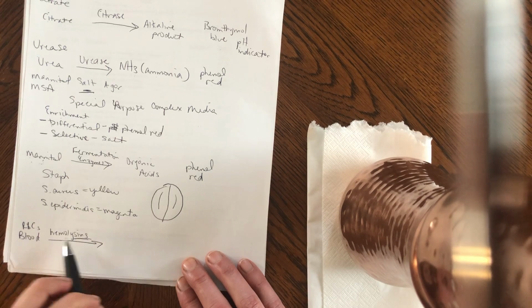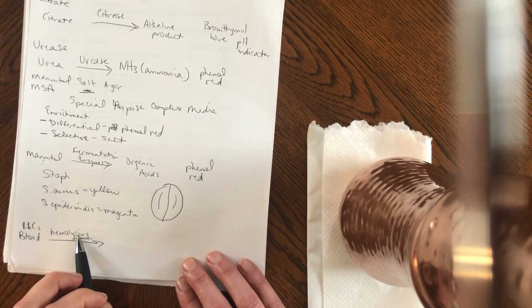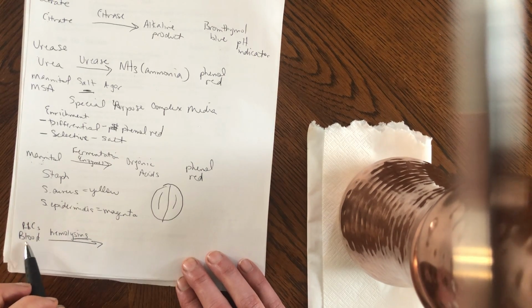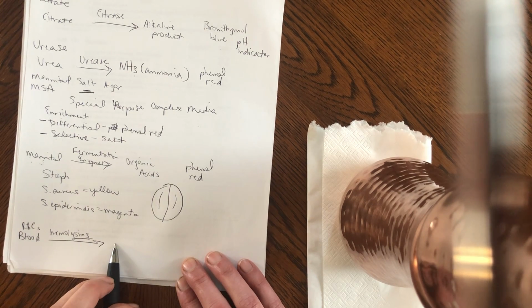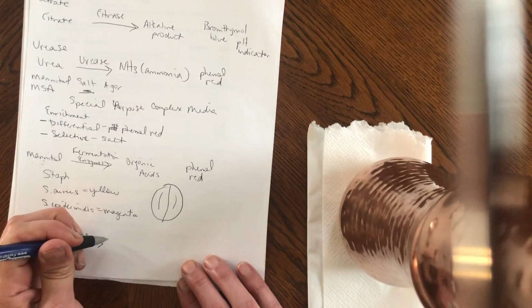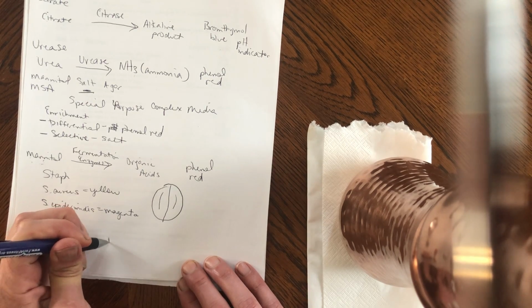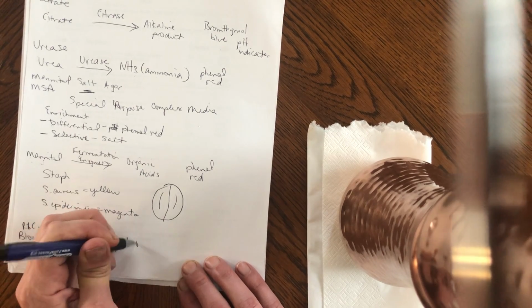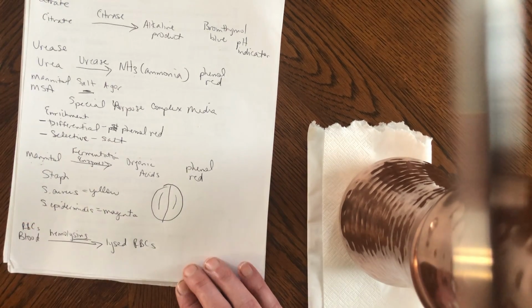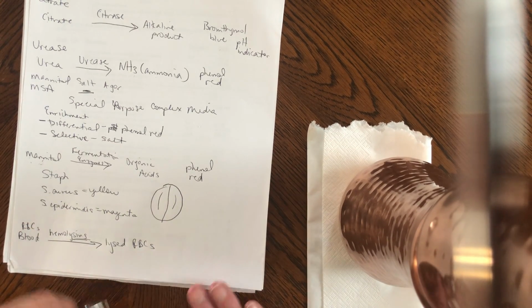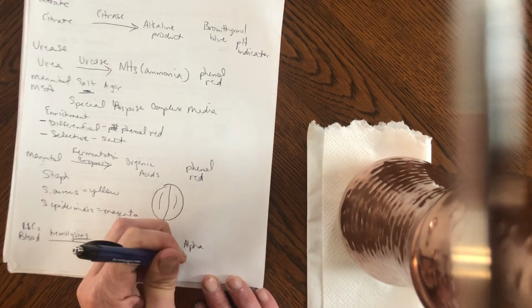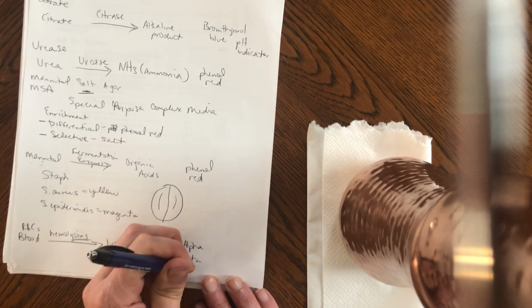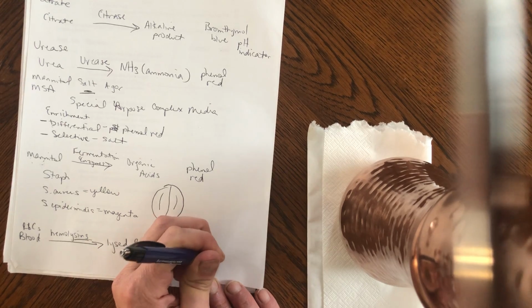So depending on the type of hemolysins your bacteria has, it'll break up the red blood cells and show the lysing of the red blood cells, or lysed red blood cells. And the indicator there is the alpha, beta, or gamma hemolysis.